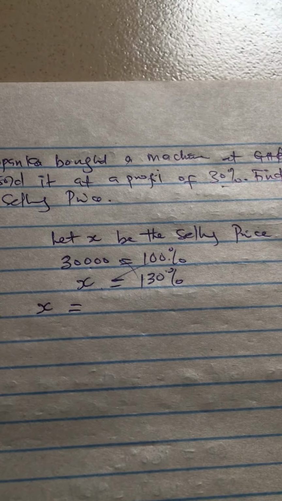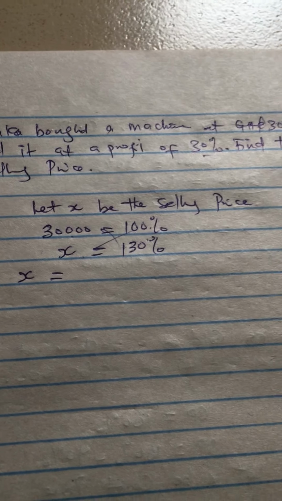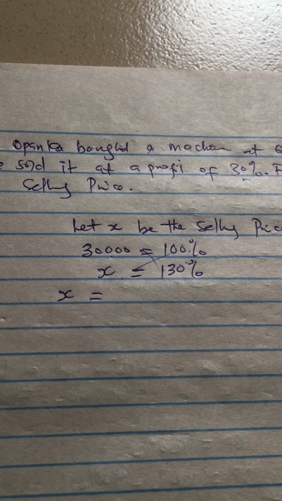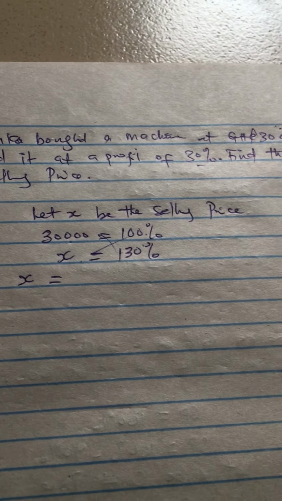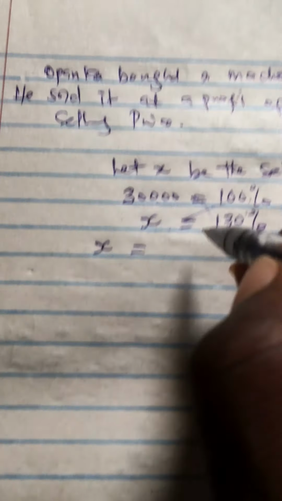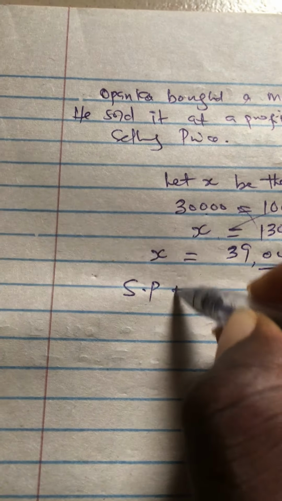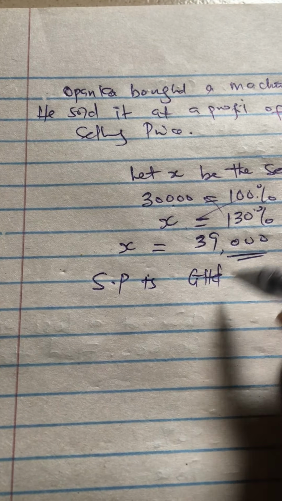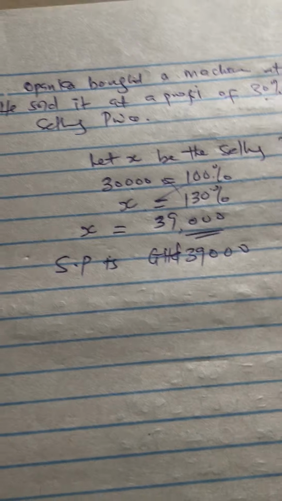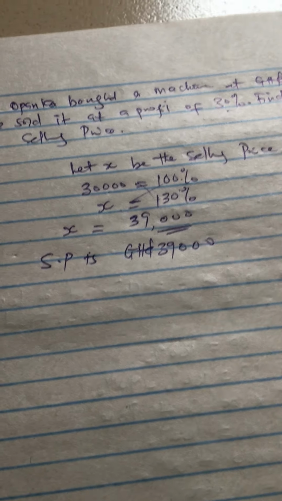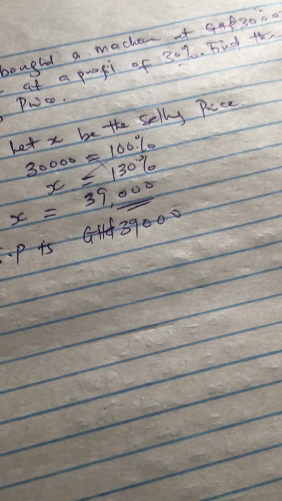Please don't forget the percentage. 30,000 times 130% is 39,000. And so the selling price is 39,000. Simple. Very, very simple.